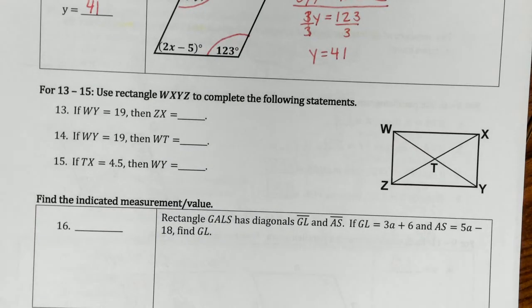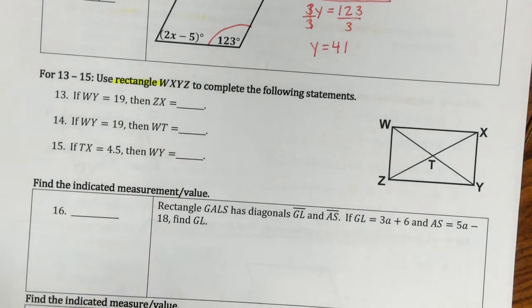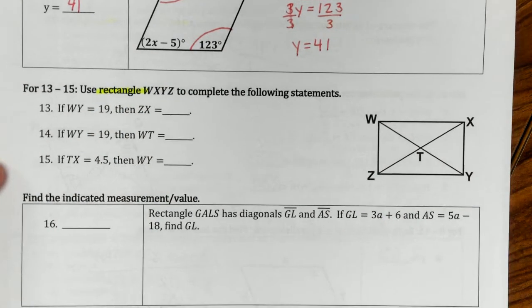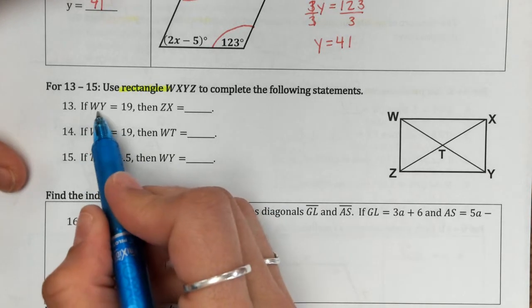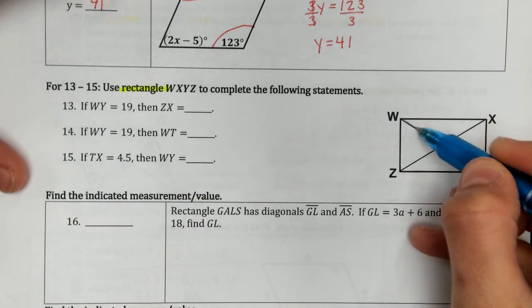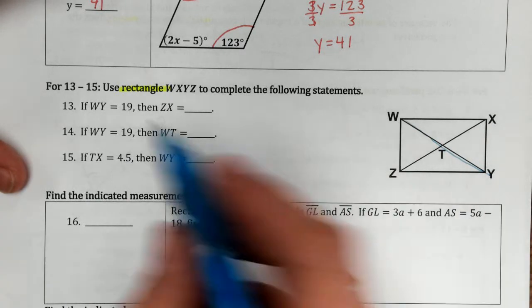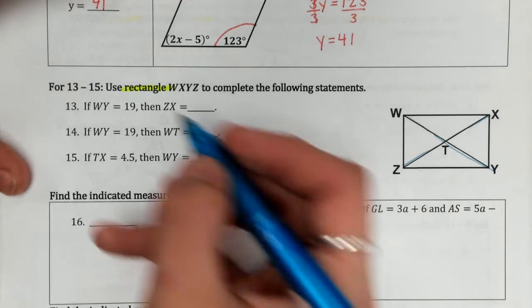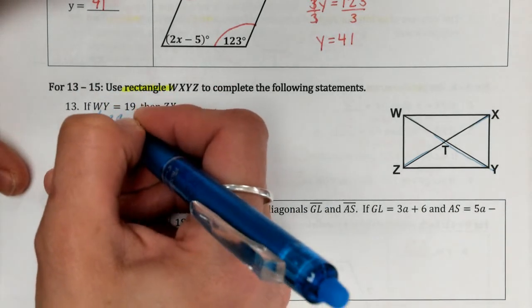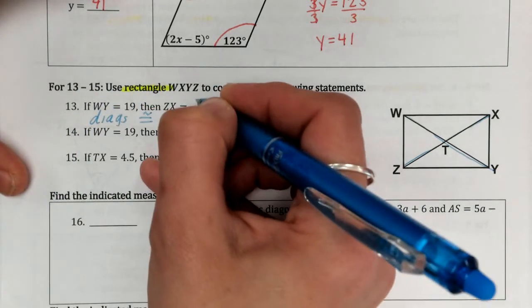Number 13 through 15, we're looking at a rectangle. So now we're going to use our parallelogram properties plus our new rectangle properties. Congruent diagonals. We've got 90-degree angles. All of our angles are congruent, being that 90 degrees. So if WY, we're looking at the diagonal right here, is 19, then we want to know what ZX is right here. And as we know, our diagonals are congruent. So the answer would be 19.